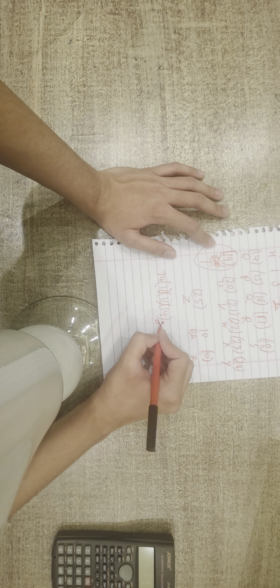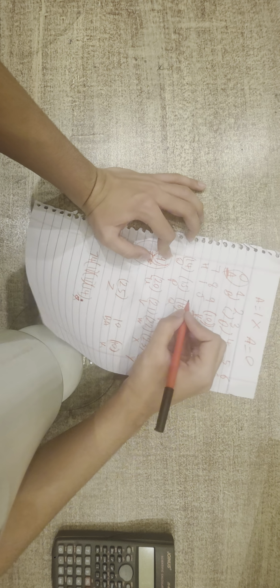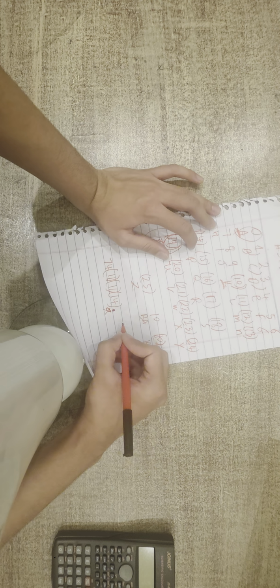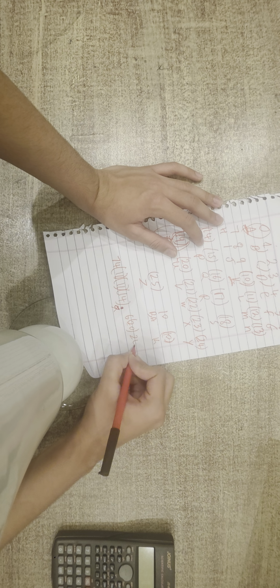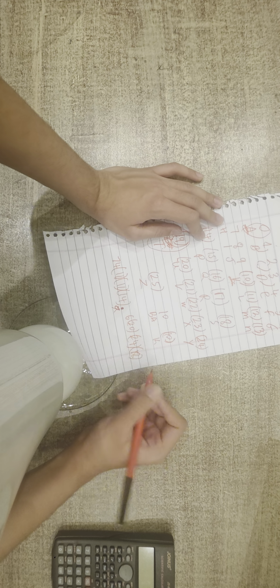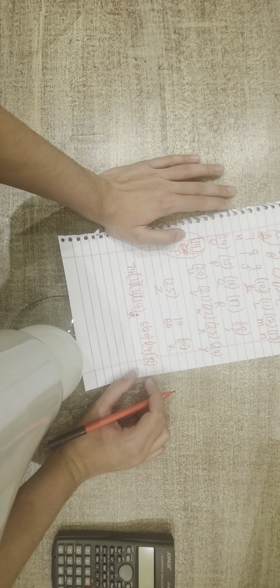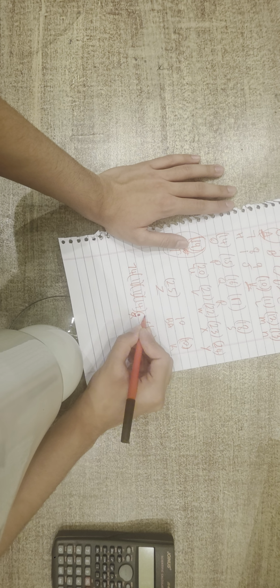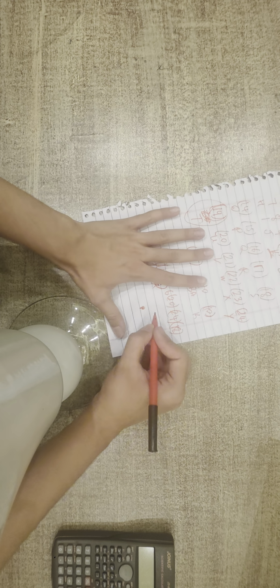I'm just underlining it to highlight, but in reality we only have one dot. And let me just write a real quick statement. There we go. So this is hello guys.